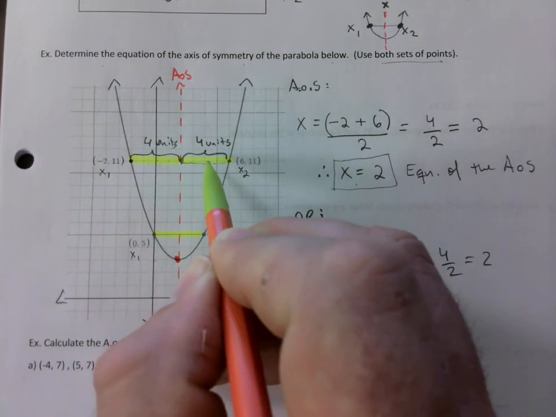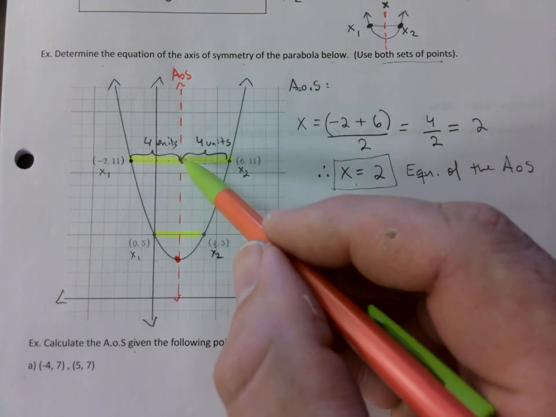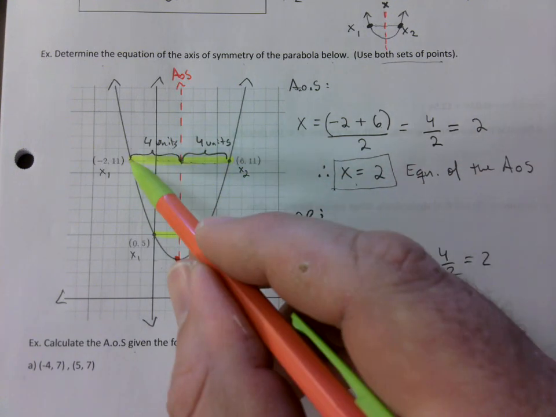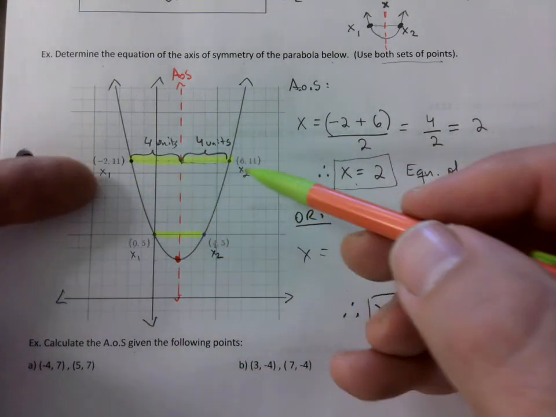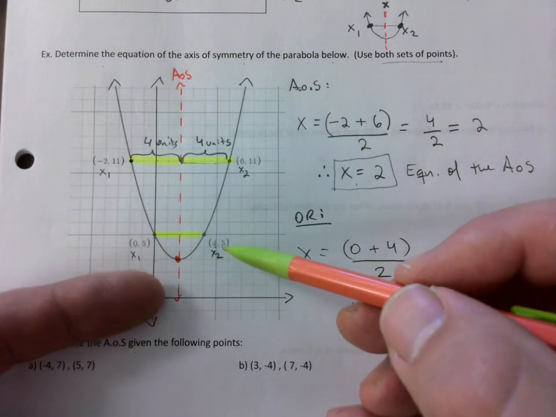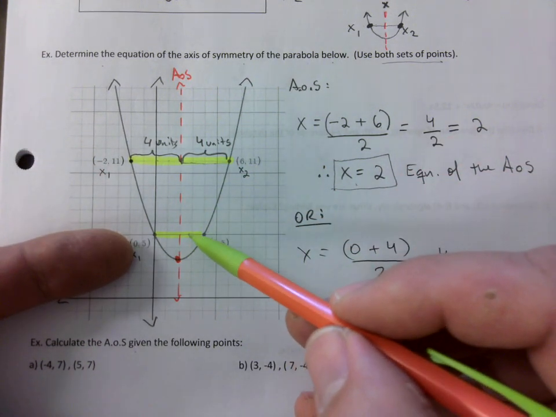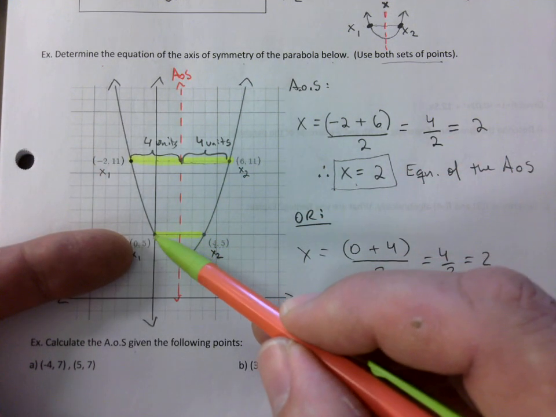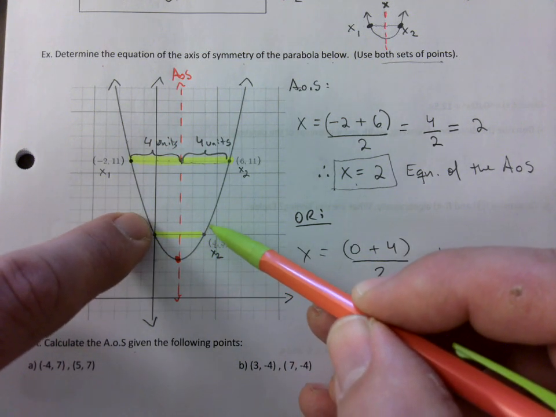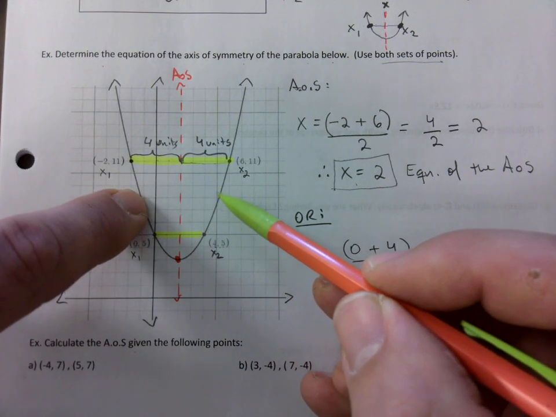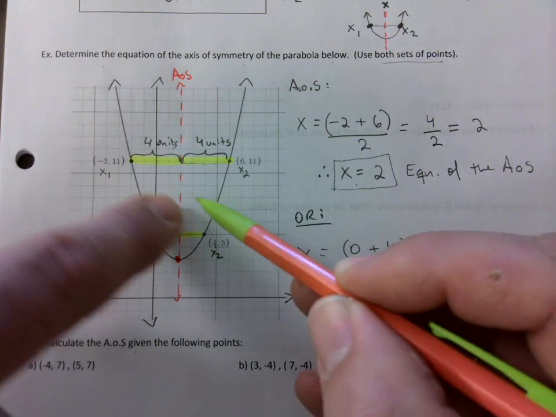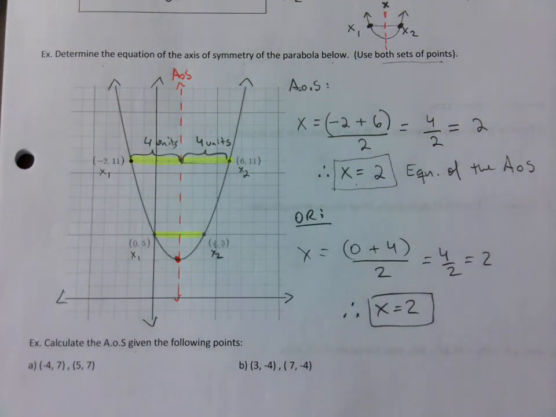That's the equidistant part. From the center, you're 4 to this, 4 to that, at that height. If you were to consider these 2 points, it's 2 units to the right, 2 units to the left, but it doesn't matter where you are on this graph. There's always 2 points that are exactly the same distance to the center, right? And so that's why this works, okay?